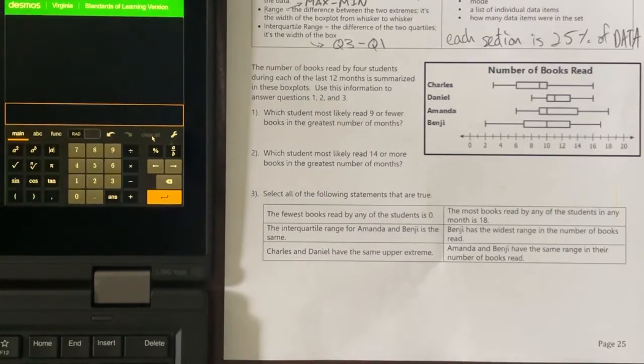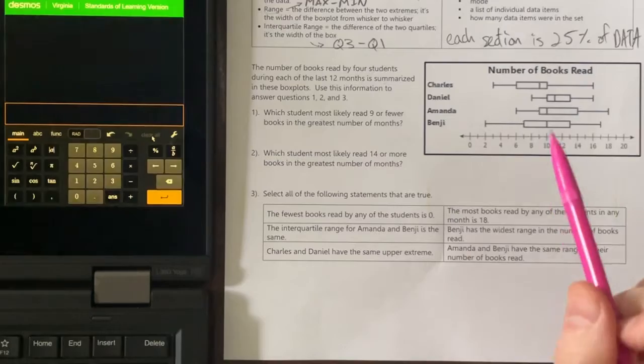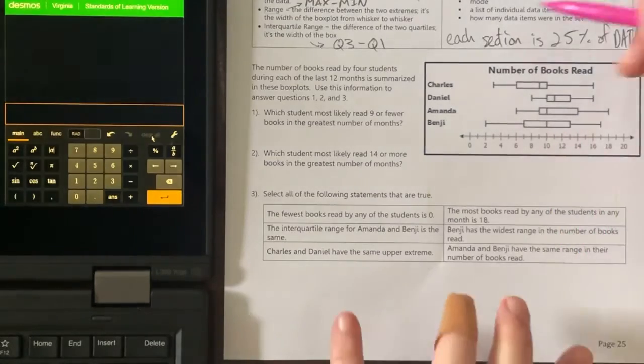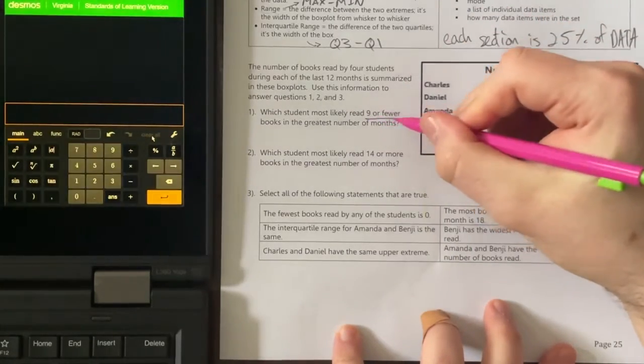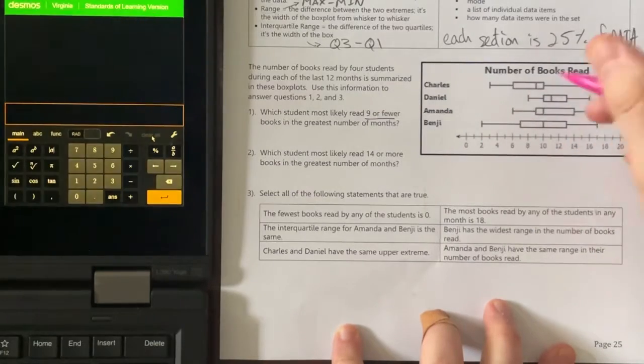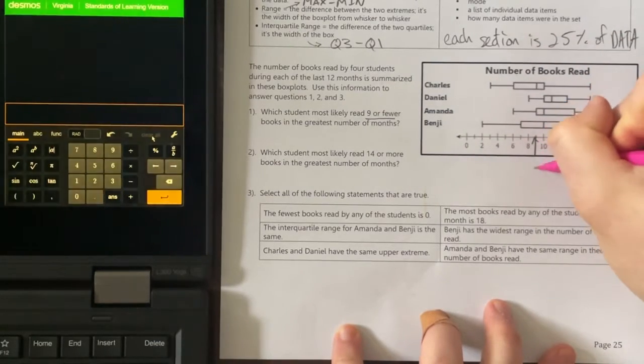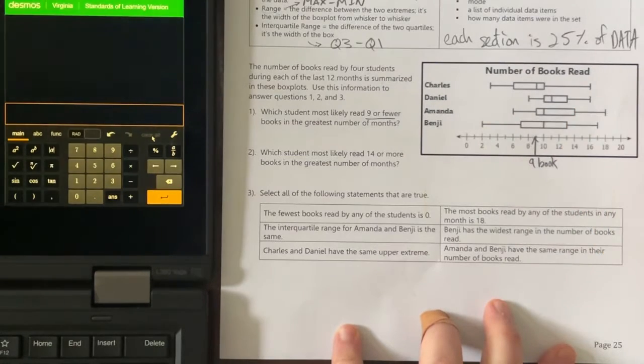This is going to be the number of books read. For each of them, this is 12 months, so you don't have to really worry about that. But saying 9 or fewer, let's figure out where 9 is going to be. This is going to be 9 books. Who is most likely?